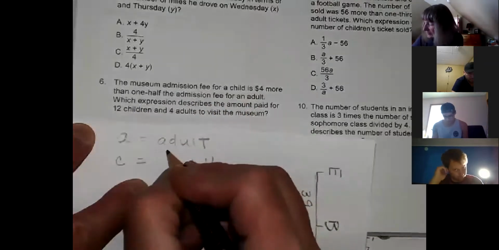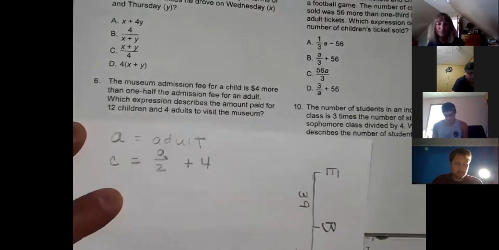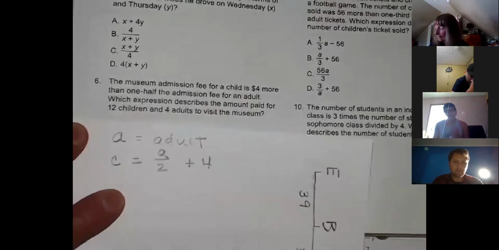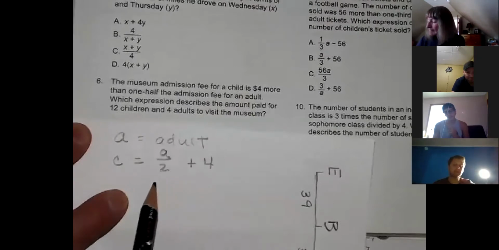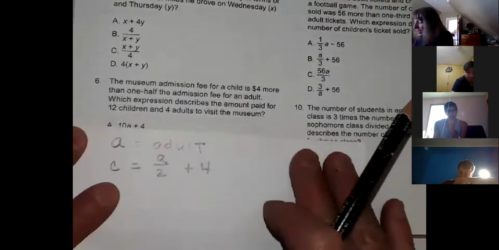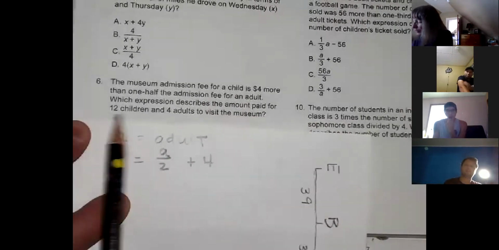So let's have the adult A over 2. Okay, now we want to get 12 children and 4 adults.